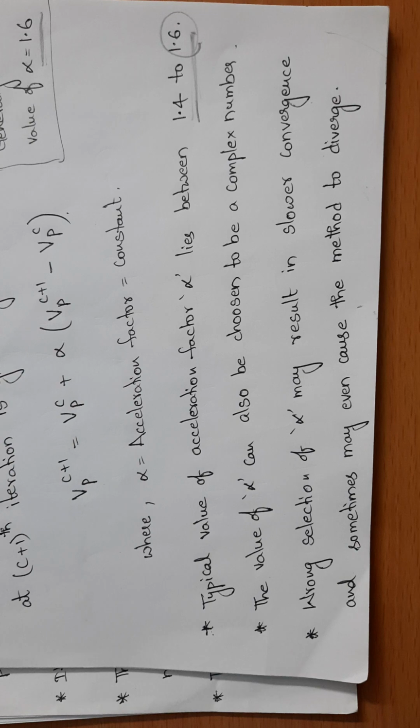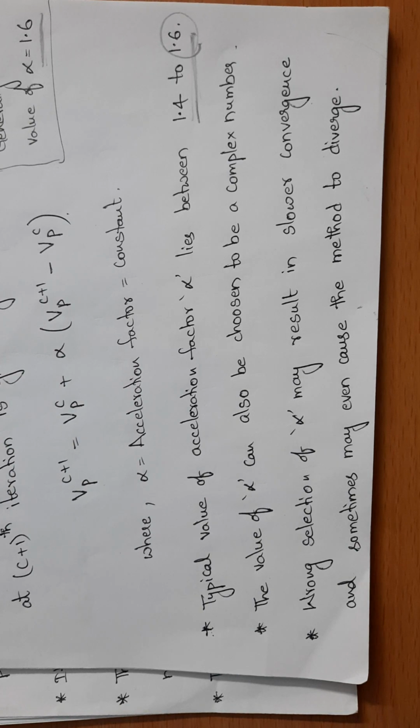So this is all about acceleration factor. Acceleration factor is nothing but quite similar to a catalyst in a chemical reaction.